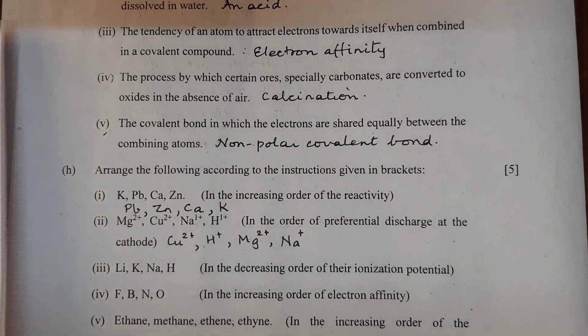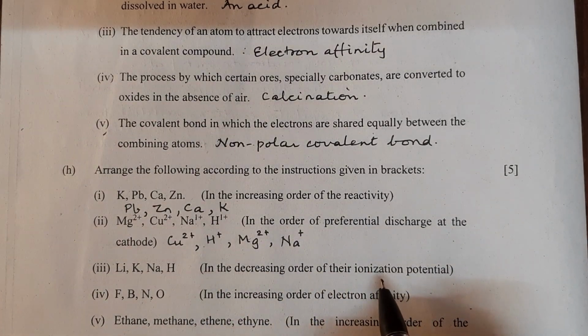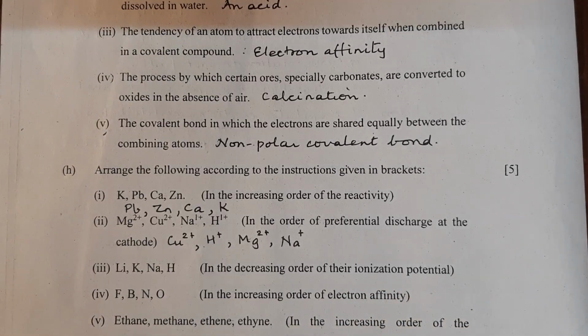Now we come to the next one, which is Li, K, Na and H in increasing order of their ionization potential. Now ionization potential increases across the period and decreases down the group.